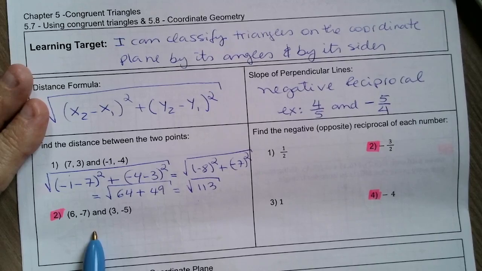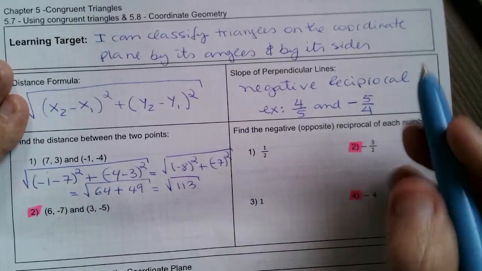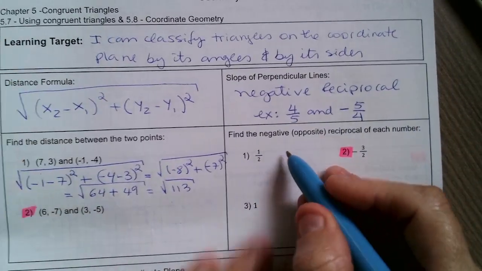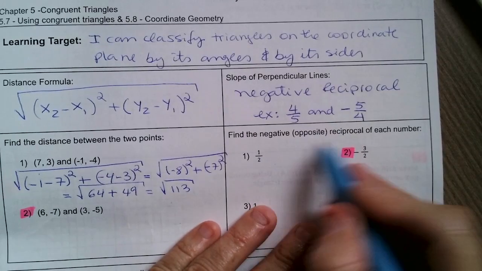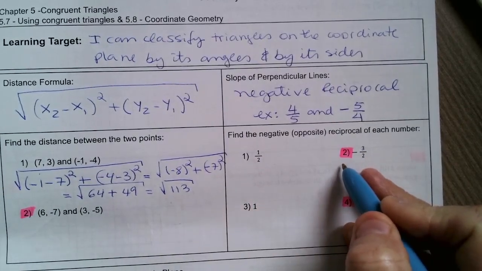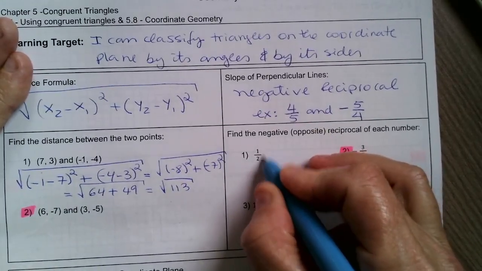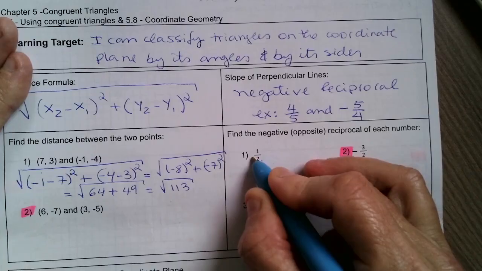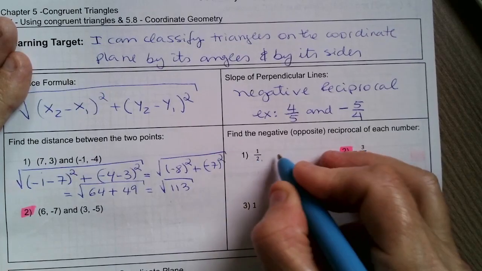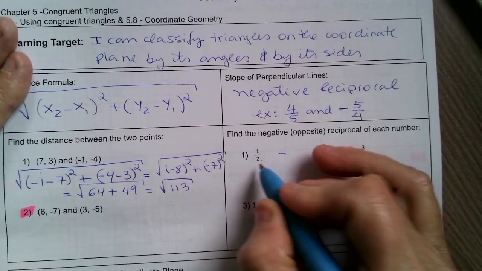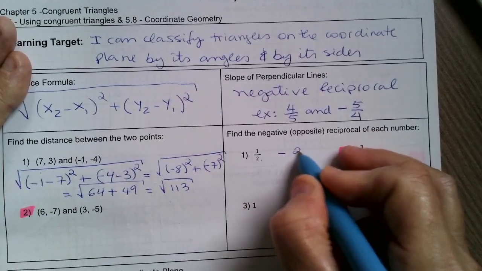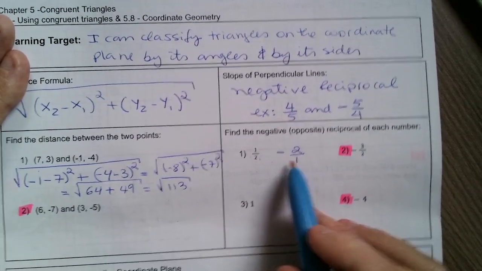This one, I'm going to ask you to do it so you can practice one there. Here, I'm asking what is the negative reciprocal of each number so you can practice a little bit. But here, if I have 1 over 2, the opposite reciprocal, so opposite would be the opposite sign. So this is positive, so it's going to be negative. And I just flip the numbers, okay? 2 over 1. So that's going to be negative 2.